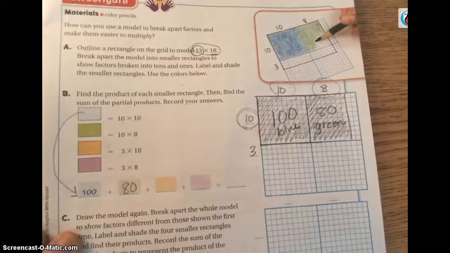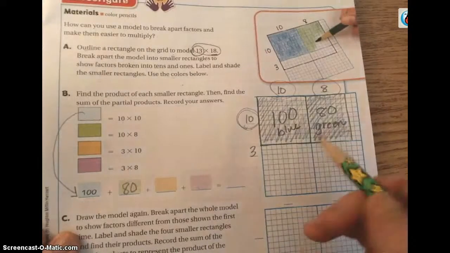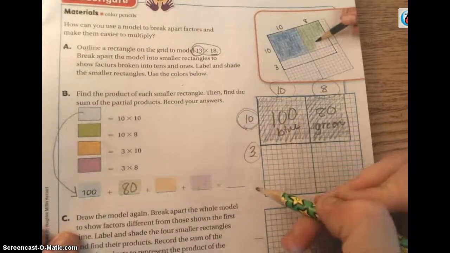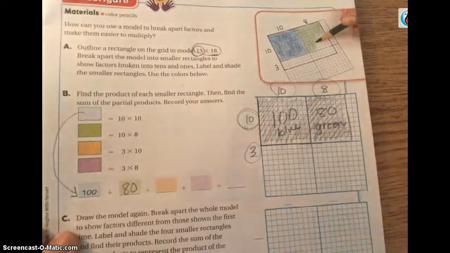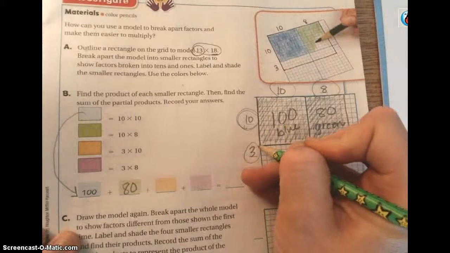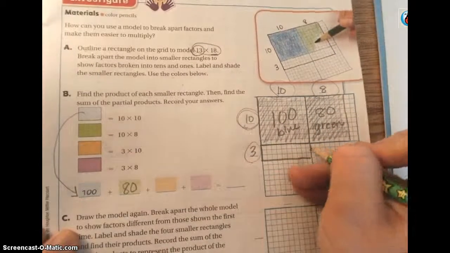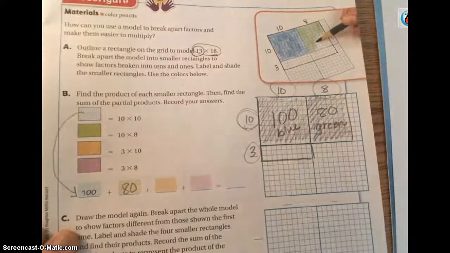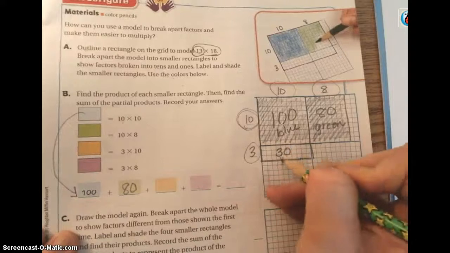Who can infer what we're going to do next? Britta? You're probably going to do the same with the 3. The same with the 3. So I'm going to do 3 times what? 10. Yes, 3 times 10. So I'm going to just go down 3 right here. 1, 2, 3, and I'm going to go across 10. So look at how that looks on my paper. And 3 times 10 is what, Britta? 30. And that should be yellow.